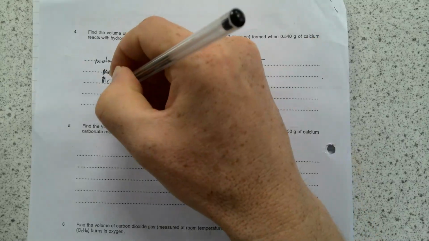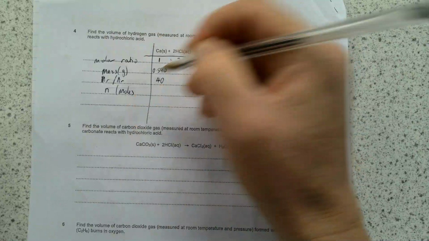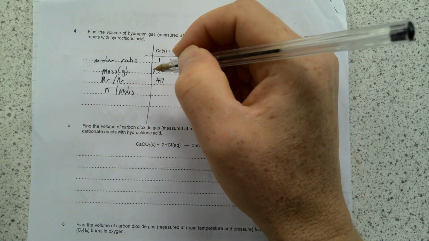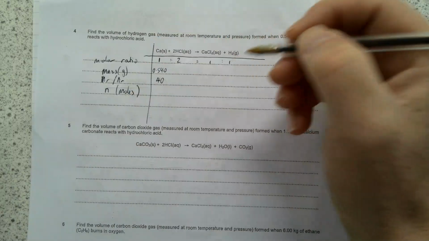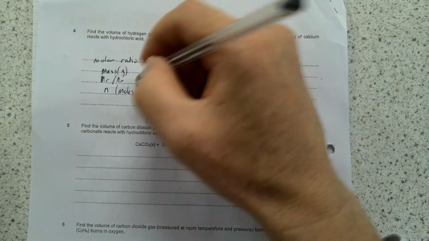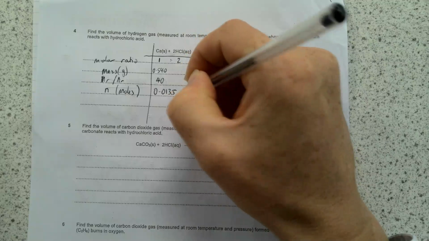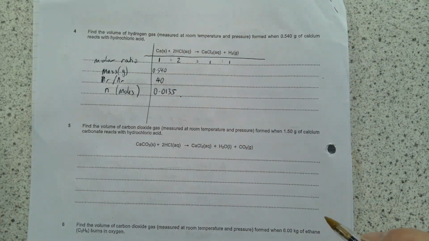So we work out the number of moles by doing mass over Mr. And so 0.540 divided by 40 is 0.0135, and given I've got the answers in front of me, that's what I should have done. Let's look at those. Okay, anyway.